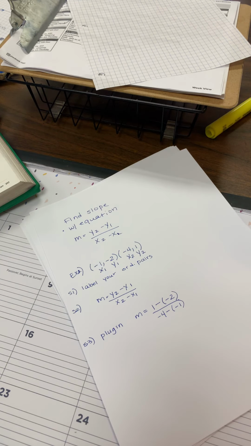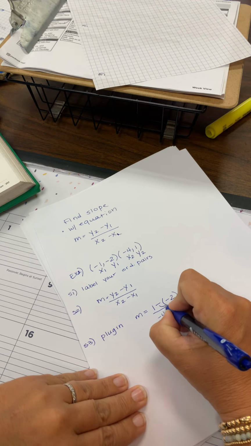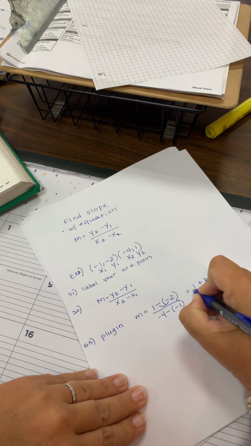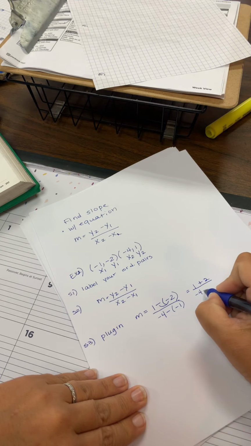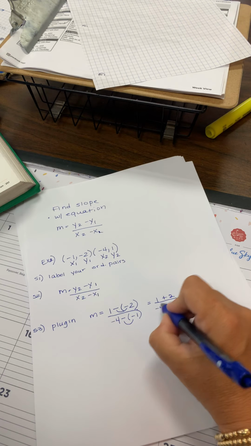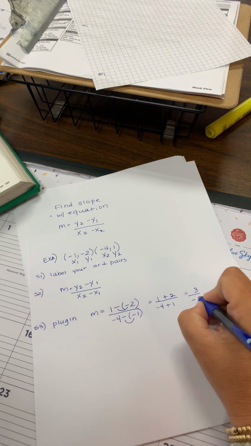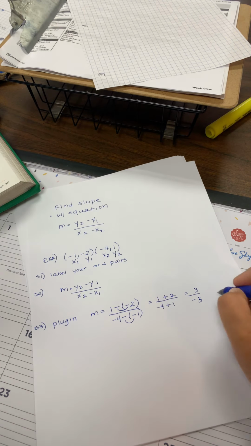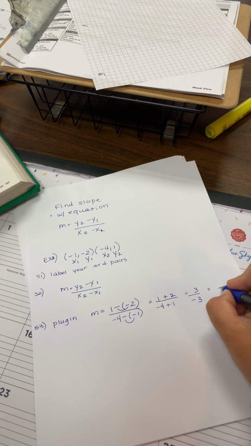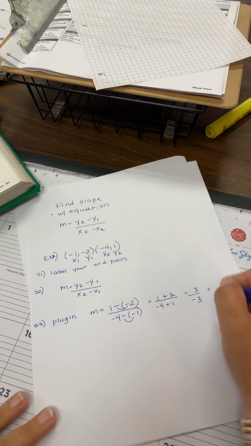All right, so here we go. Now be careful with our signs. 1 minus a -2 would change into 1 plus 2, and -4 plus 1. So 1 plus 2 is 3, and -4 plus 1 is -3. We reduce it. So 3 over -3 would just be -1. You could also write it like that, -1 over 1, and that's correct too, but either one.